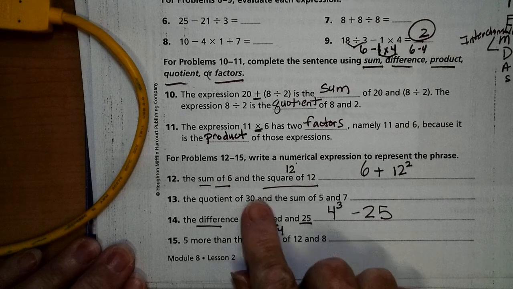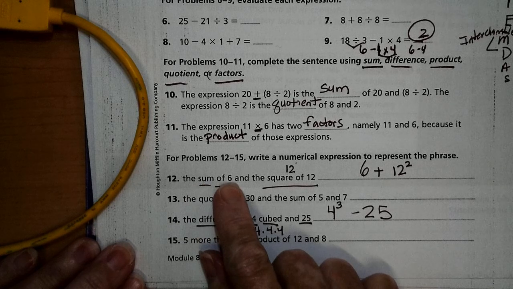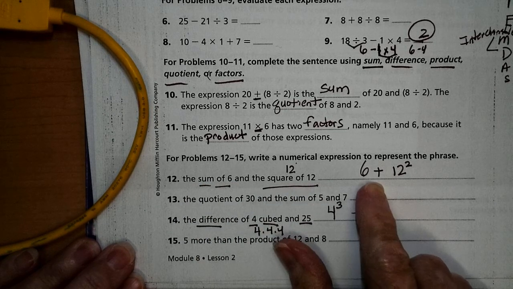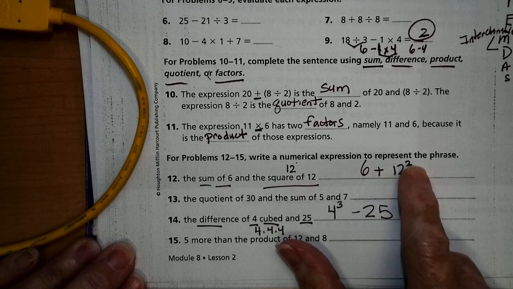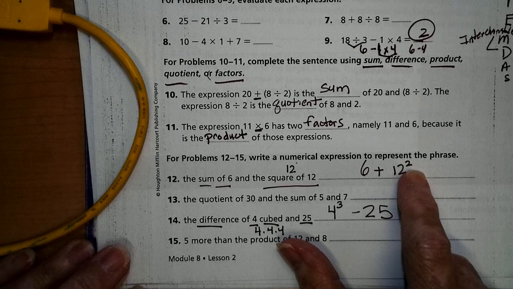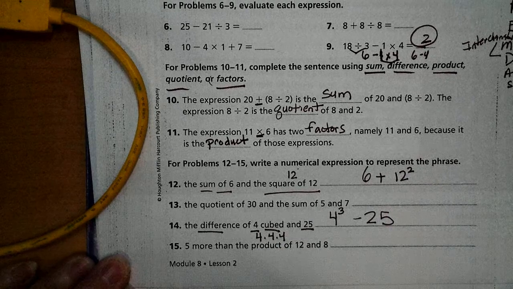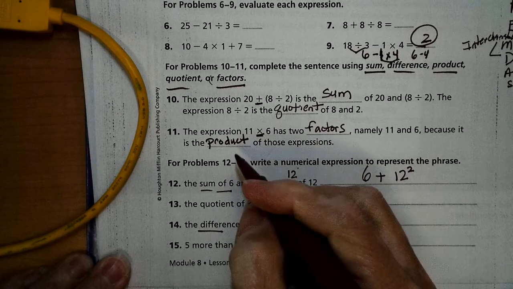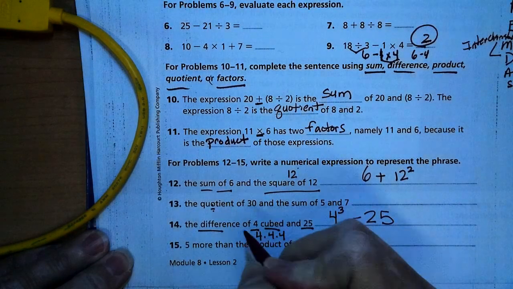It says the sum of 6 and the square of 12. So 6 plus, because that's what sum means, and squared just means to the power of 2. Then it says the quotient. Remember, quotient means division, so it means to divide.